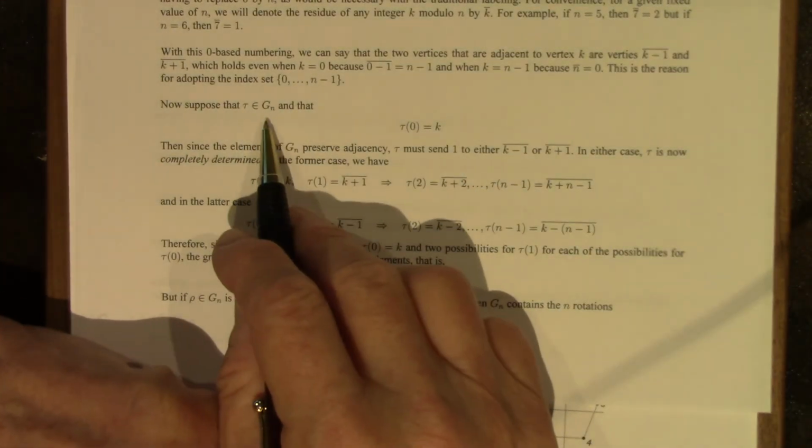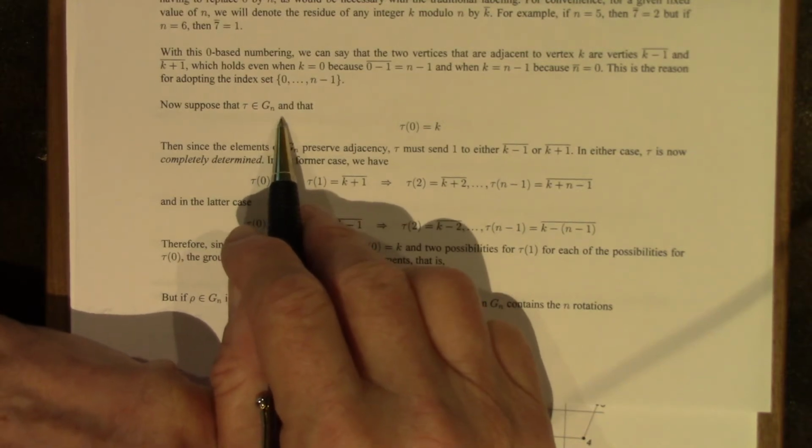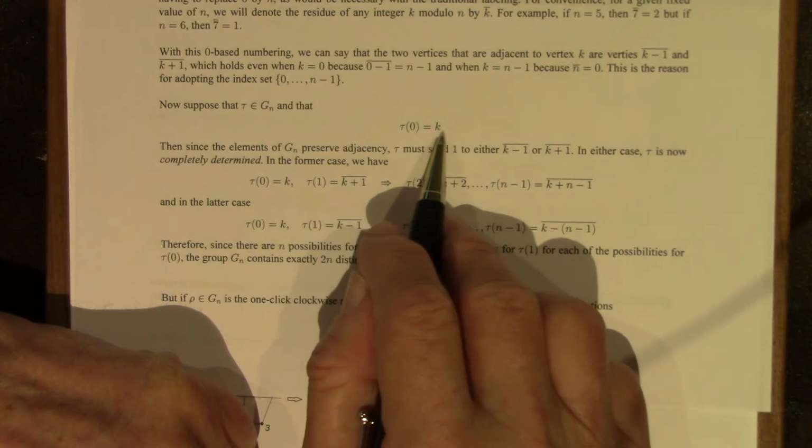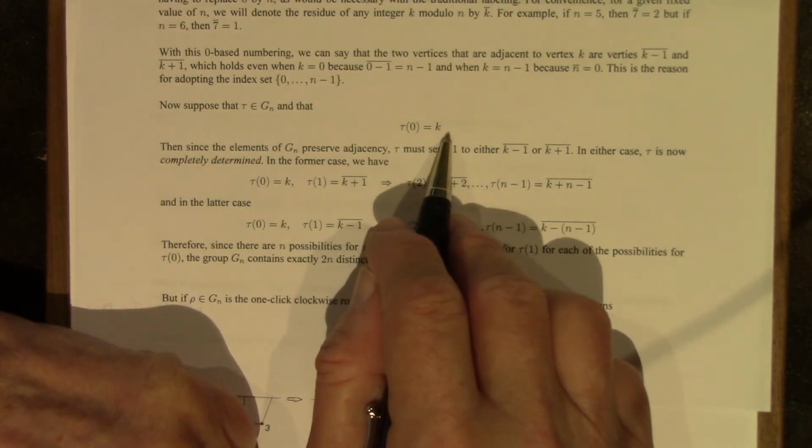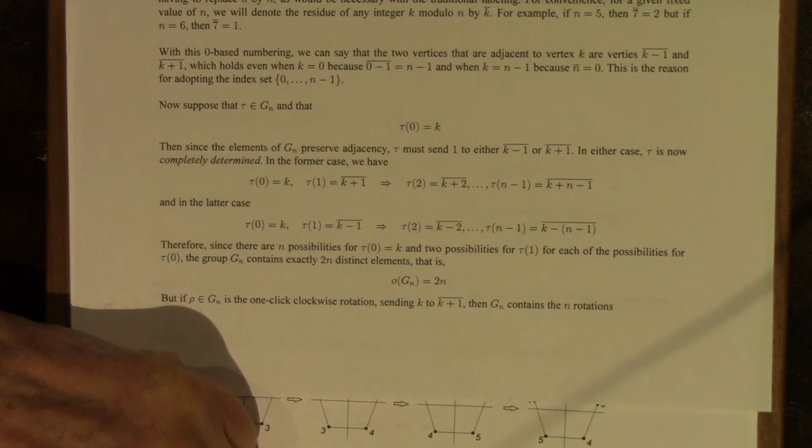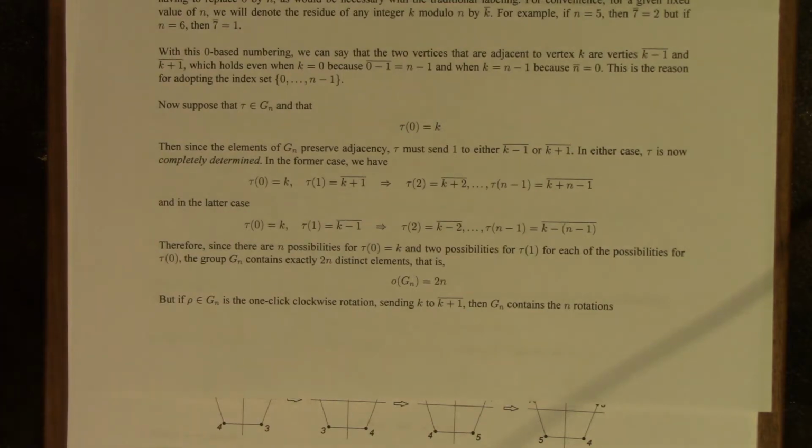Okay, now suppose that tau is a symmetry of the vertex set V, and that tau of 0 is k. Since symmetries preserve adjacency, and the reason they do is because they preserve distance. And so they have to preserve adjacency. If two vertices are next to each other, they're a given distance apart, which you could compute based on n, then those two vertices have to go to two other vertices that are adjacent, or the distance won't be preserved.